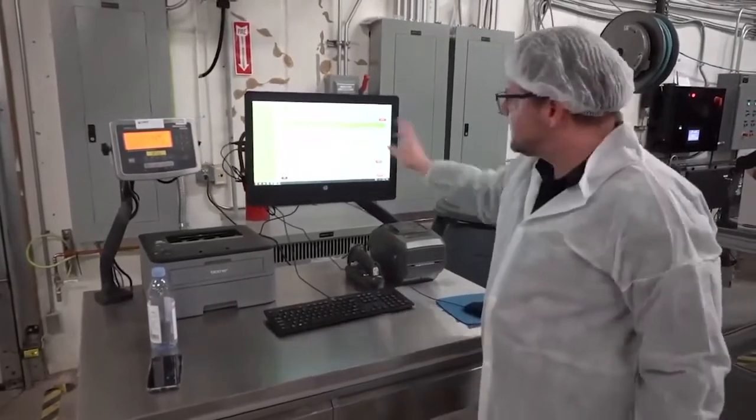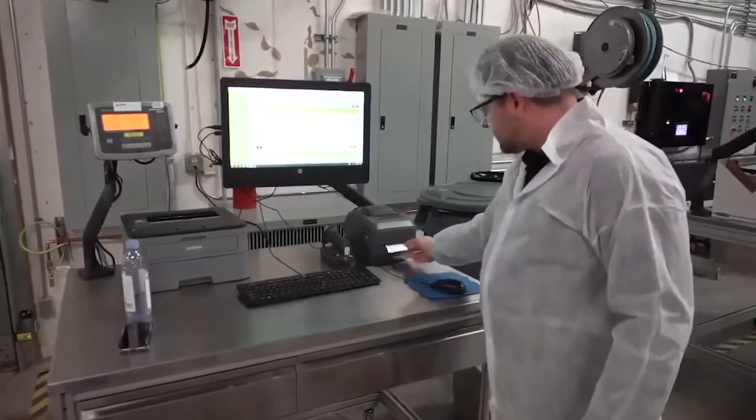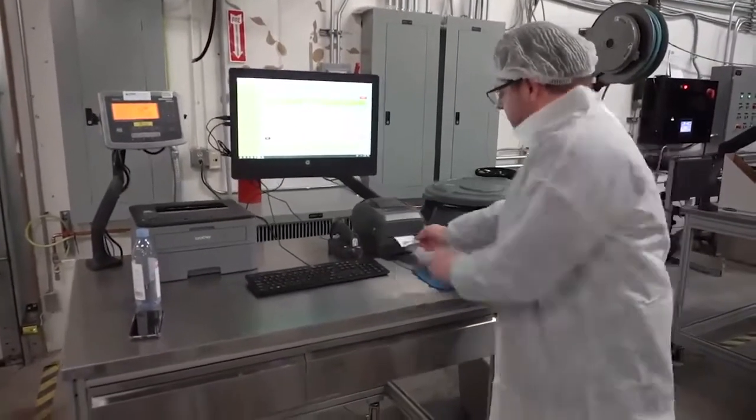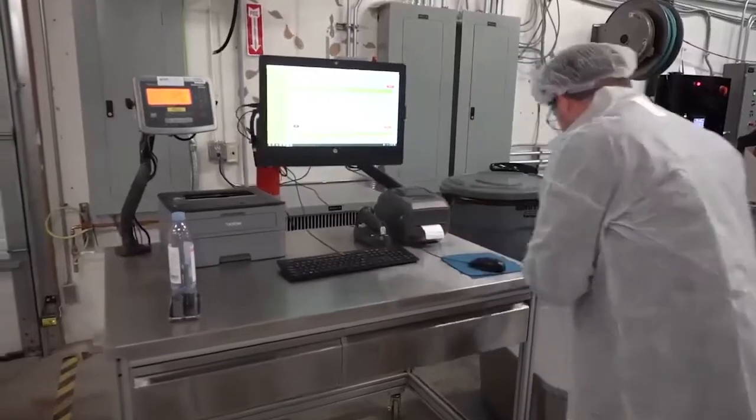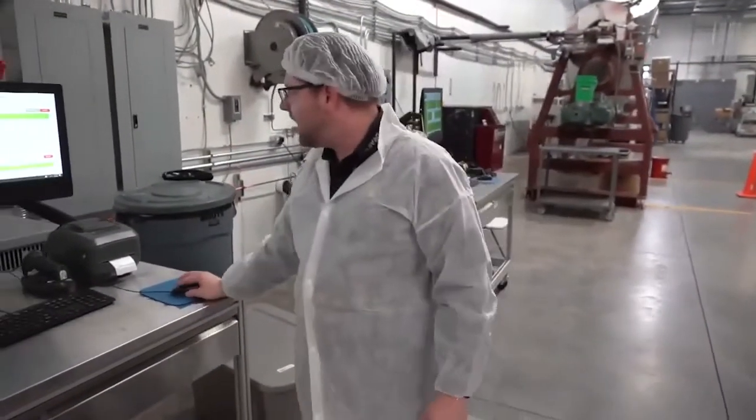I have different container profiles. I add that in and I save it. Then it prints out this barcode here. The barcode then goes on the container, and it now knows what that is. I'm gonna go ahead and close the lot.